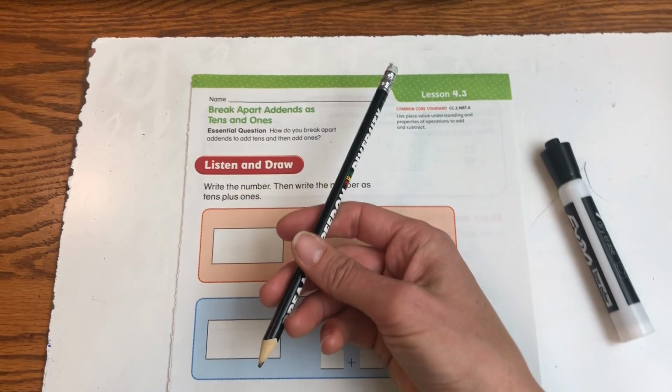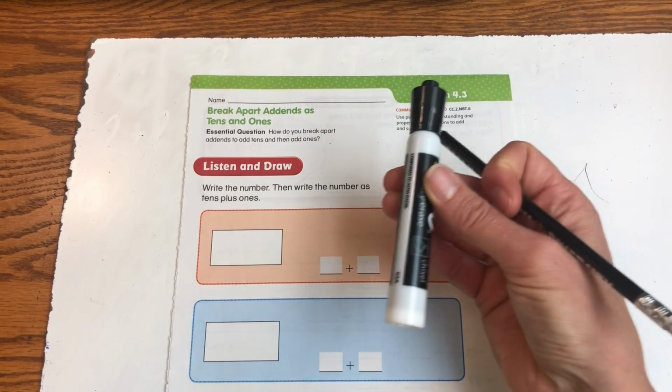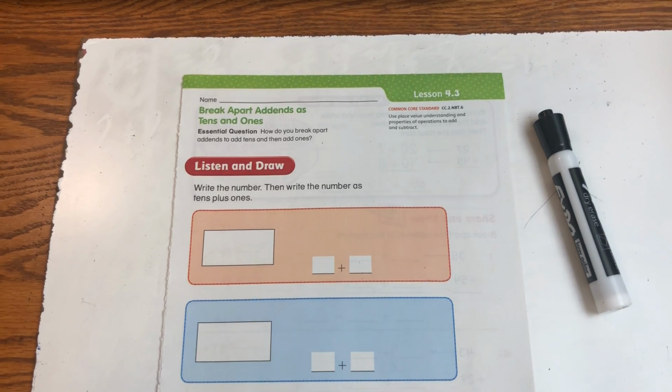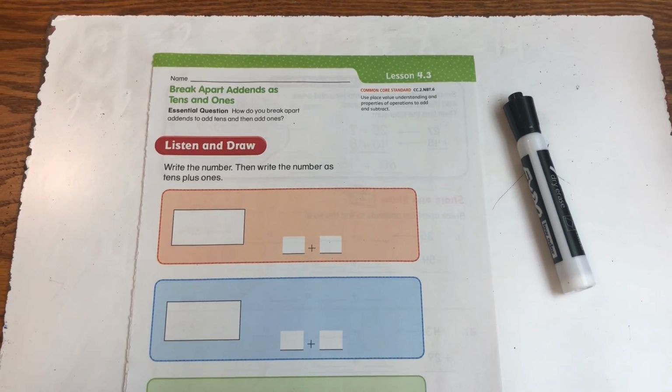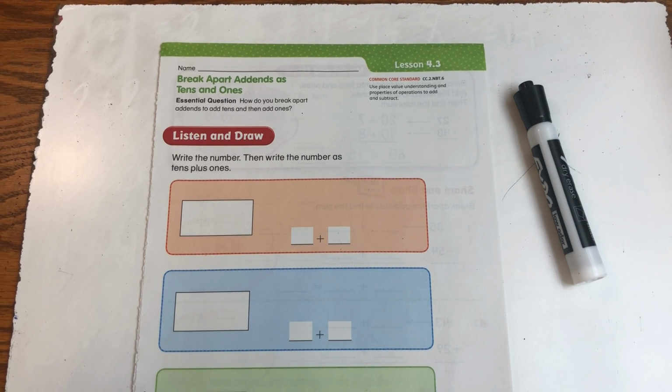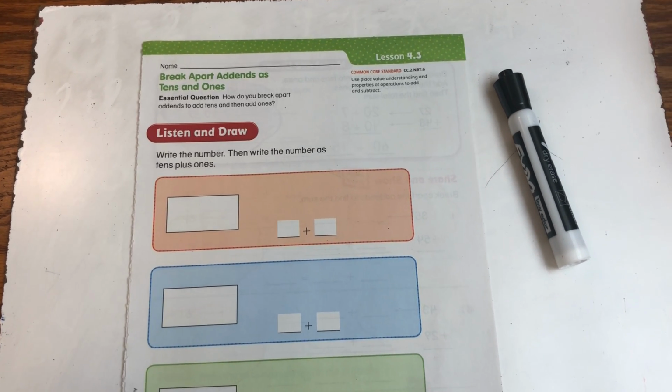Make sure you have a pencil, a marker, and your whiteboard. Pause the video here if you need to get your supplies together. And then press play when you're ready to begin.